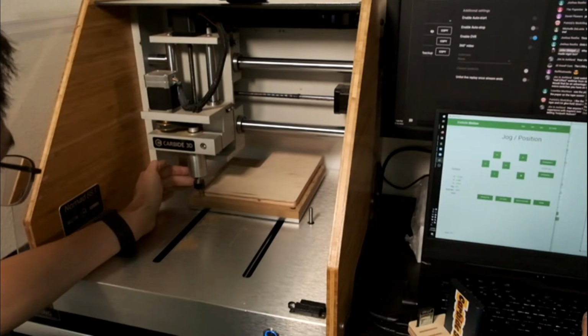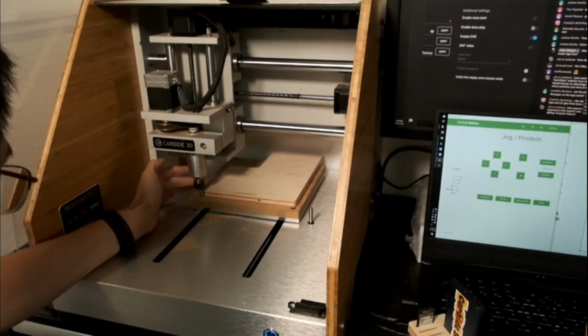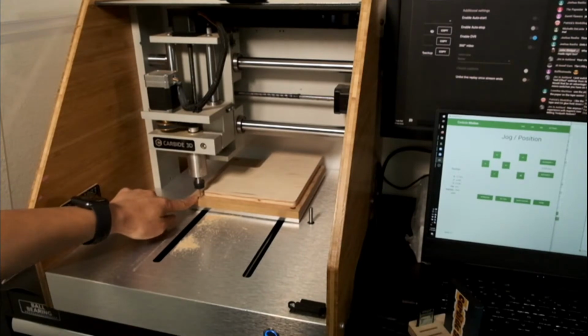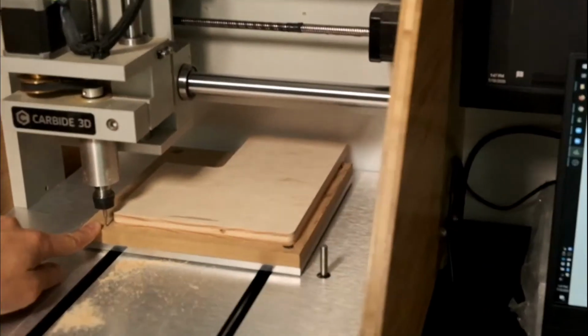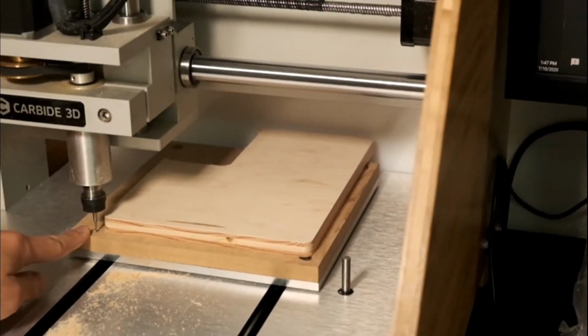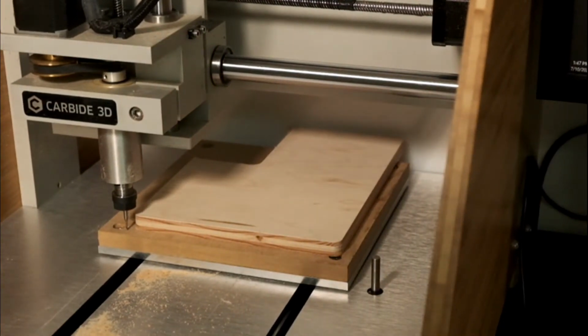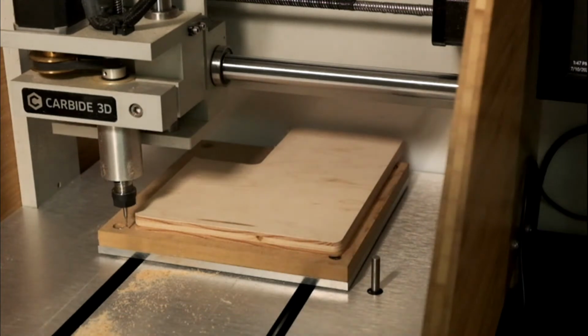I overshot a little bit. So now that's my reference level. So that is Z0. There we go. And I'm going to zero out my Z. And then I'm going to start jogging up a little bit so I can get over my workpiece.